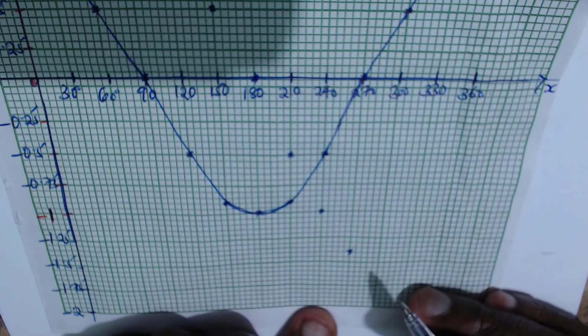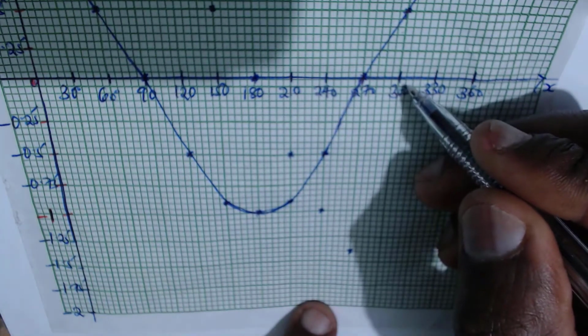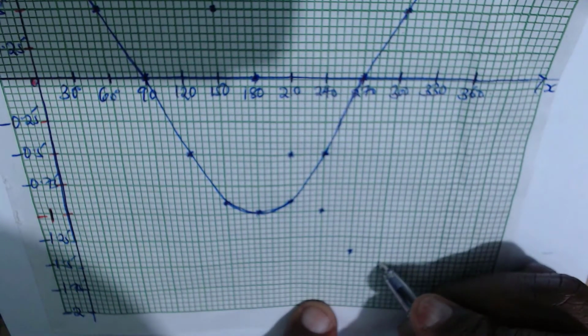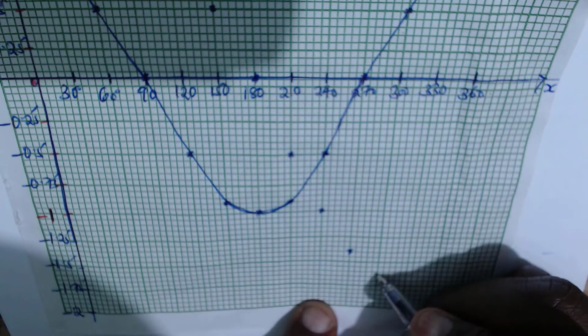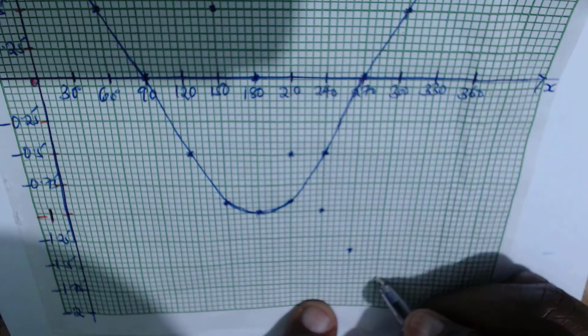Then 300, negative 1.73. 300, negative 1.73. So approximate that to negative 1.7.